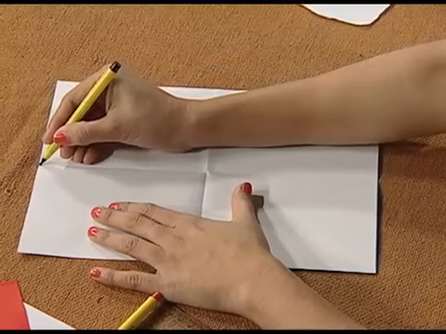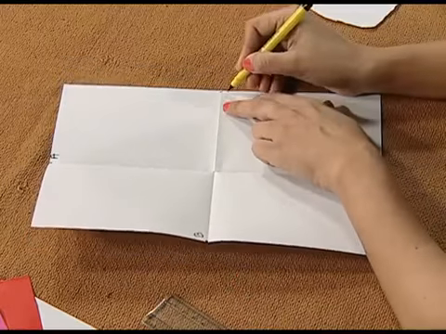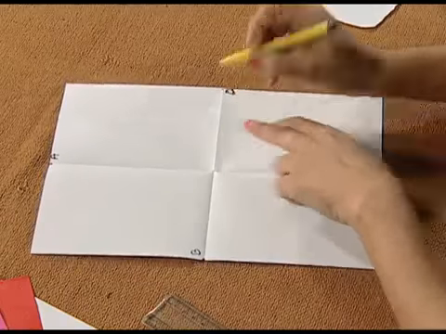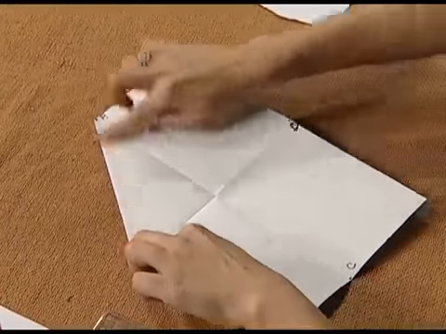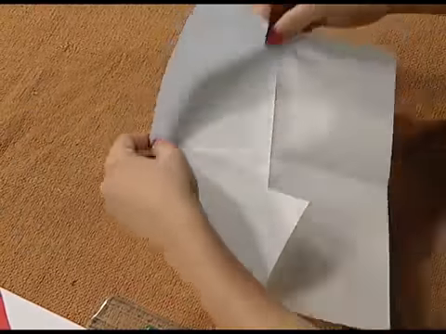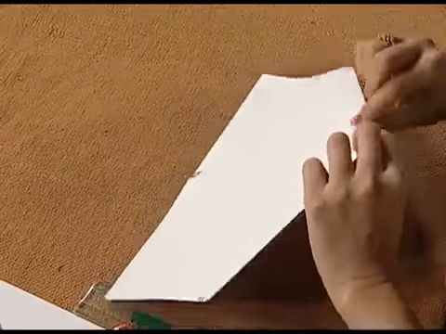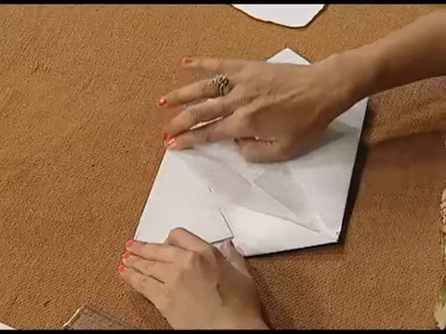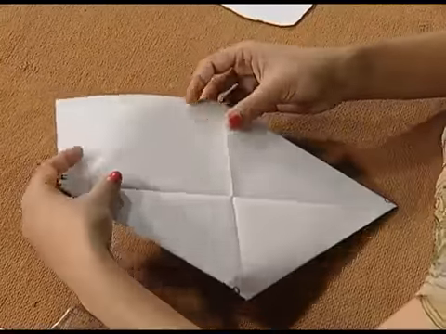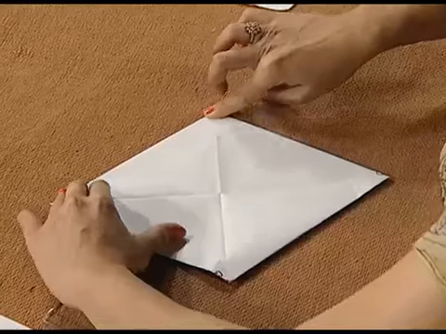Unfold it. Now observe the two creases and mark the points A, B, C and D. Now join AB, make a crease like this, then join BC, you get another crease, and join the points C and D by crease CD and join the points A and D and make another crease.